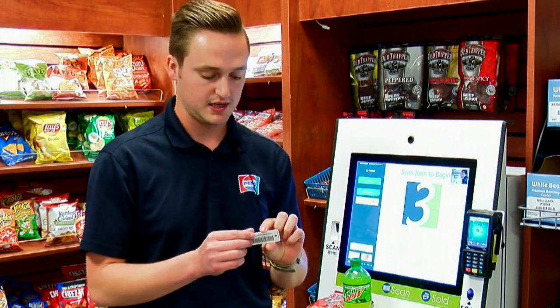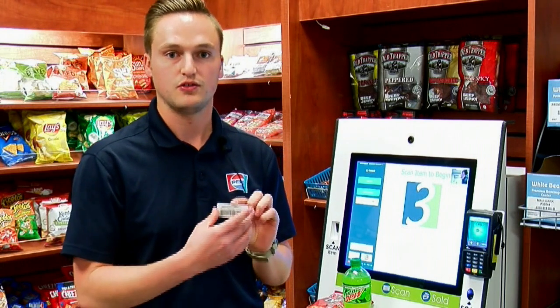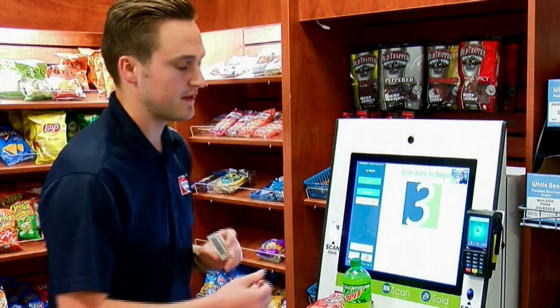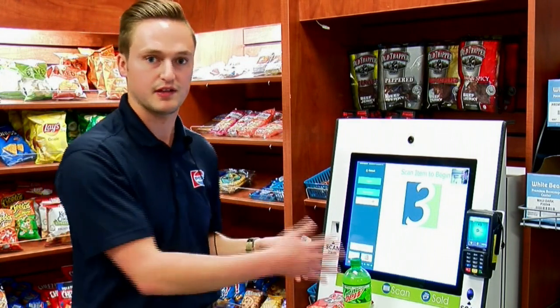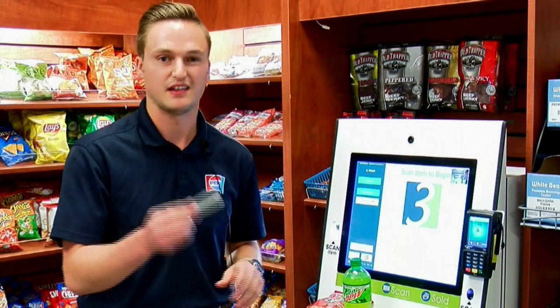What's very fun about these is when you do assign the barcode or this unique card to your account, you don't physically have to type in your email address and password every single time you log into the kiosk. This is a lot quicker.